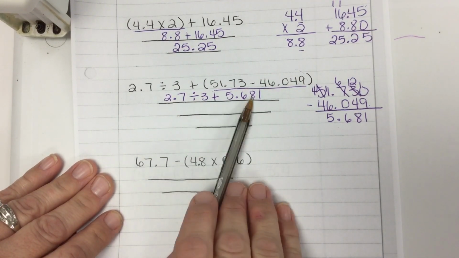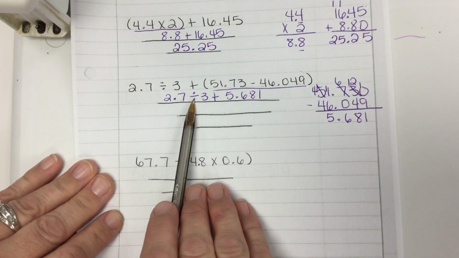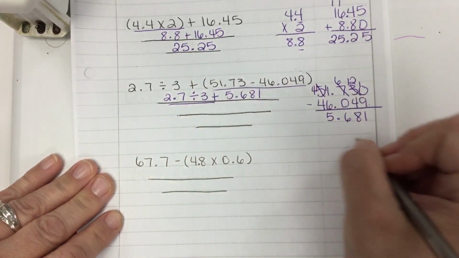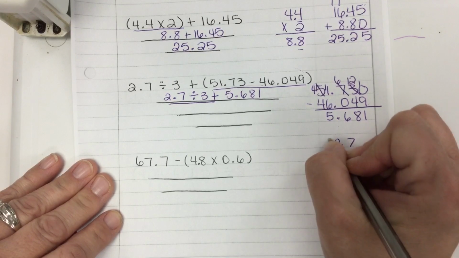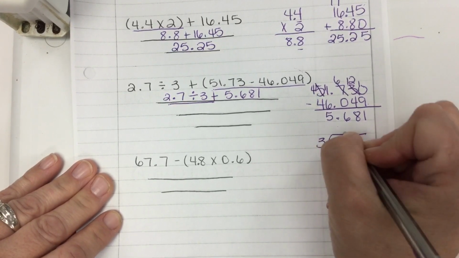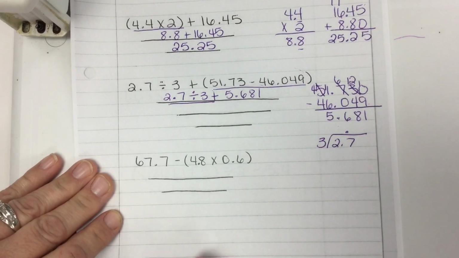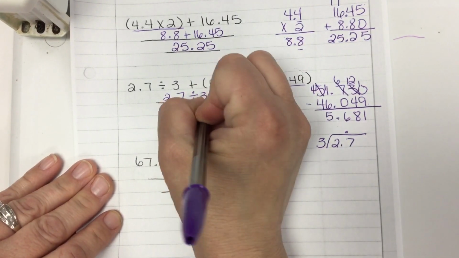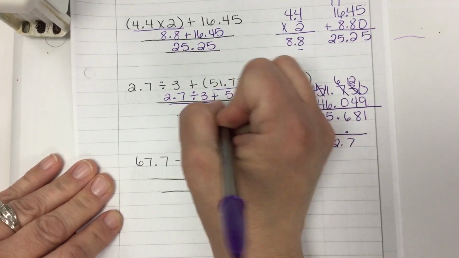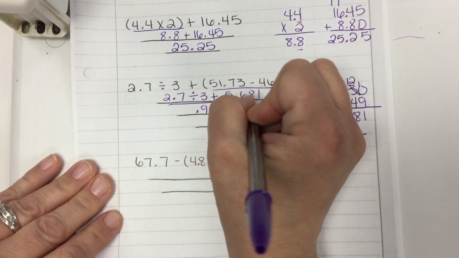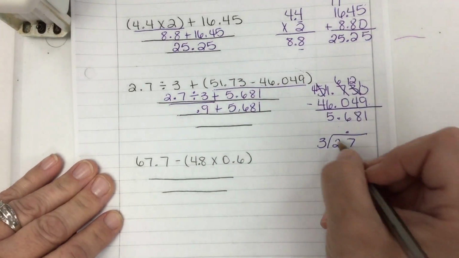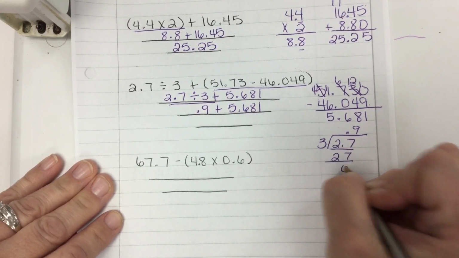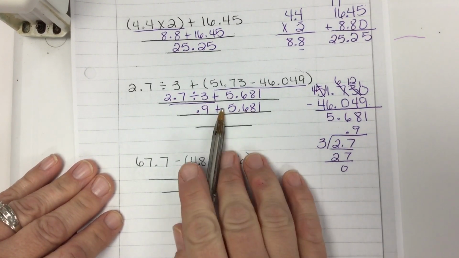All right, no parentheses, but I have a division and addition. Division has to come first. So you're going to do 2 and 7 tenths divided by 3. Okay, you should have gotten 9 tenths plus 5 and 681 thousandths, because 3 will go into 27 9 times. Now solve.